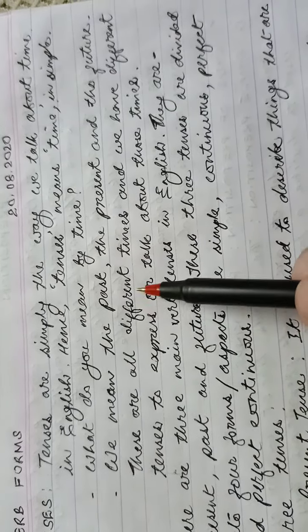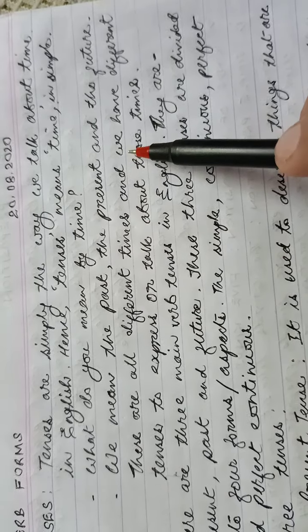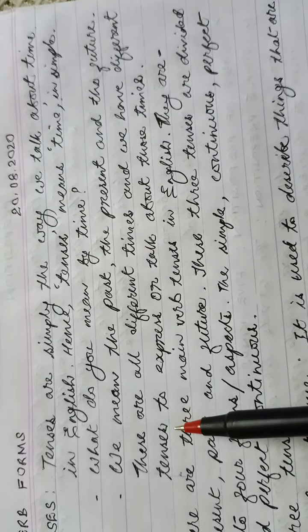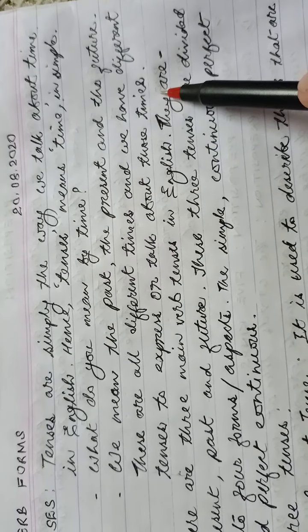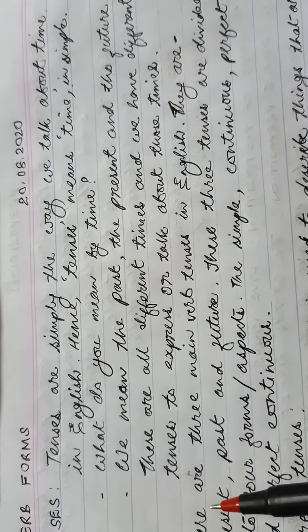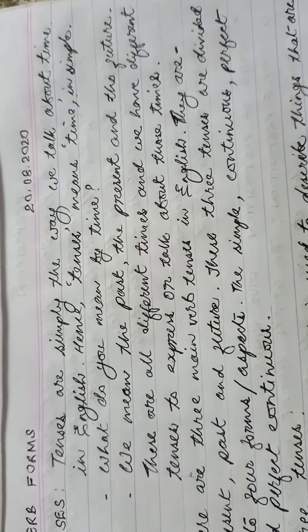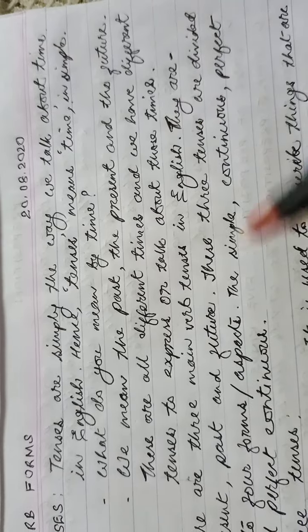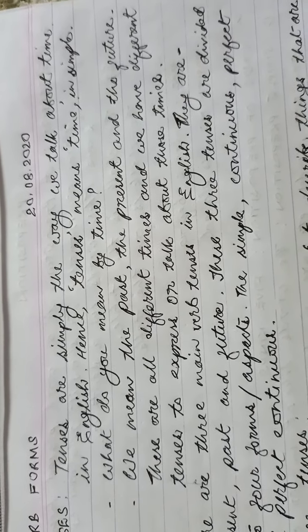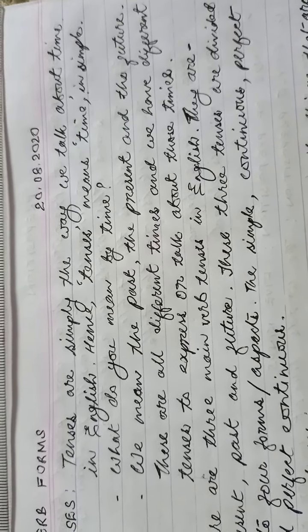These are all different times, and we have different tenses to express or talk about those times. That means our actions change in regard to time. When time changes, our actions also change, right?